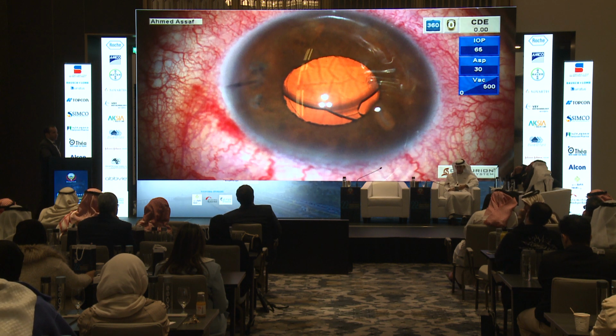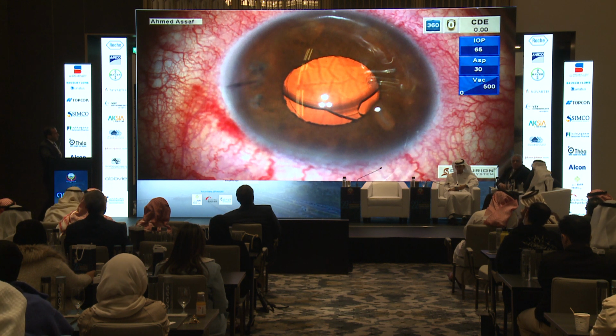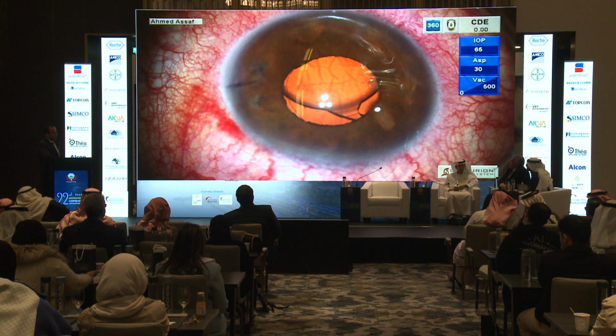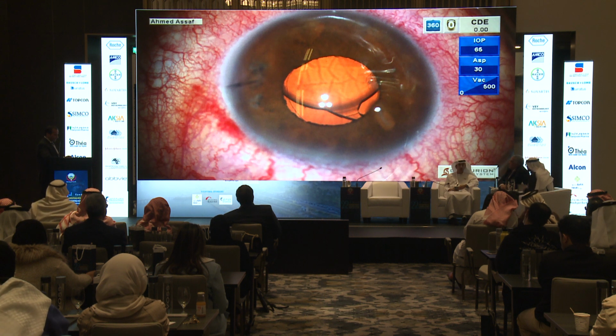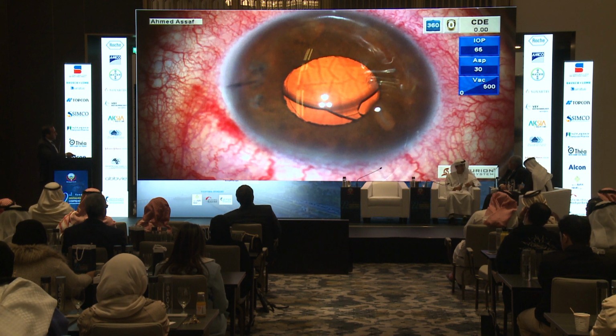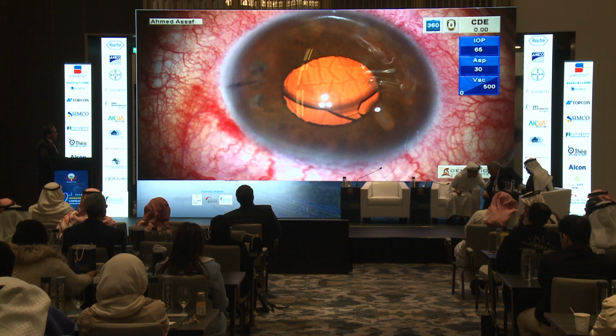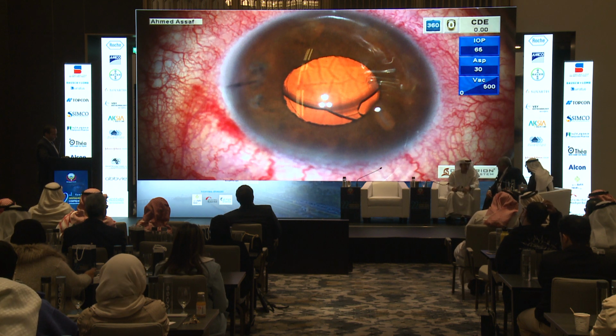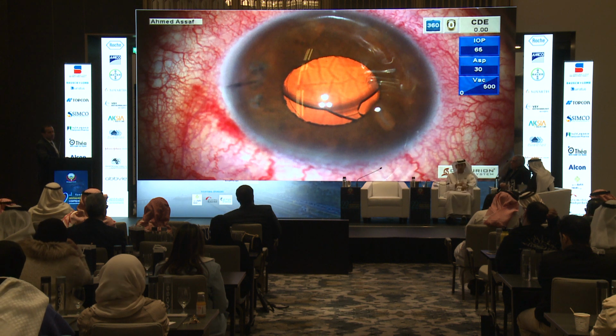And this is, again, my message to you: never implant a single-piece lens in the sulcus, otherwise you will end up with UGH syndrome or AX syndrome, with uveitis, glaucoma, hyphemia. So as you can see, the eye is very angry, and the single-piece lens is decentered inside the sulcus, and probably this is the source of inflammation and the patient's dissatisfaction.